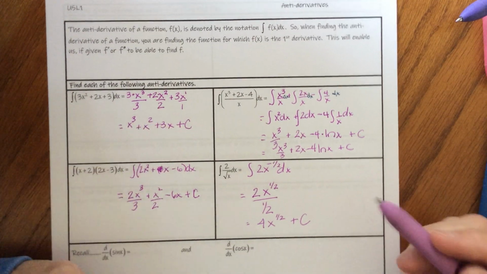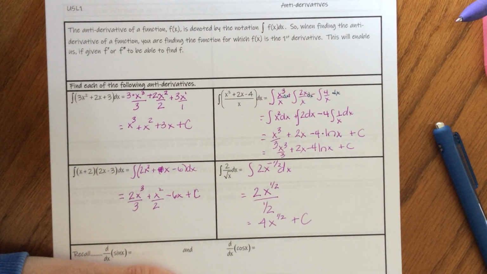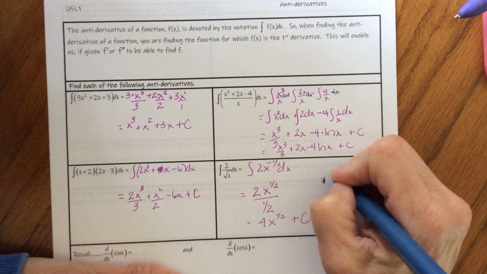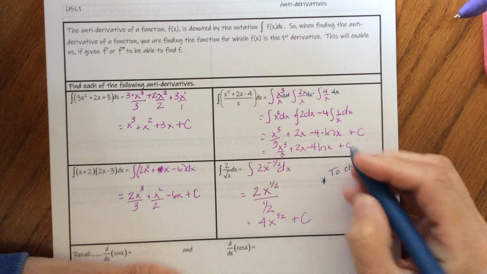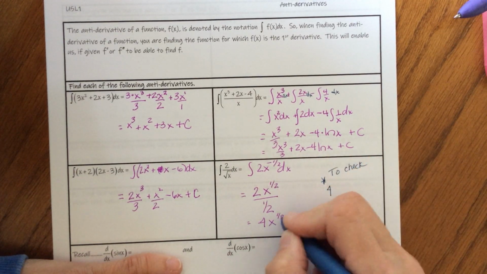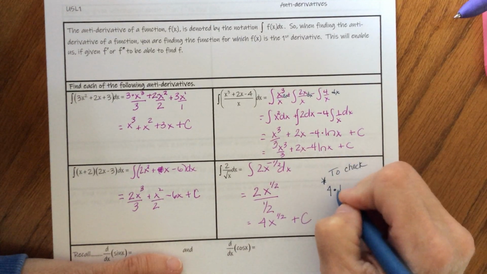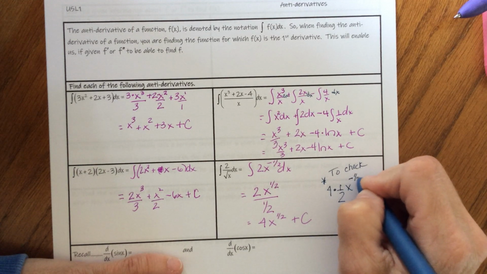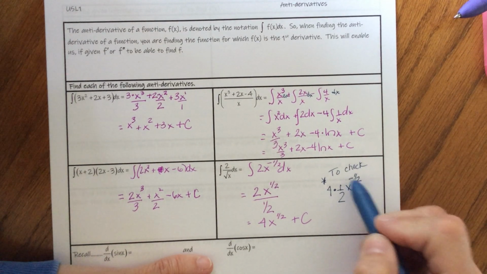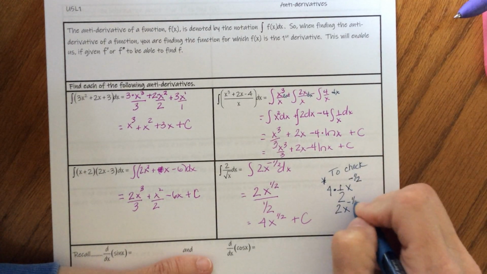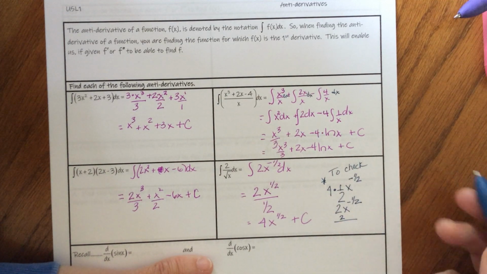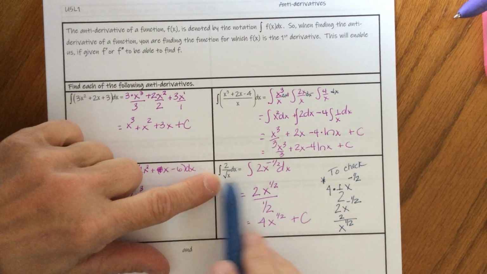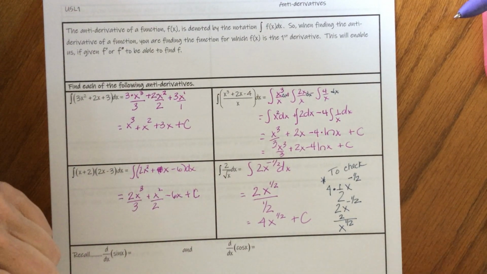So don't forget, you have a way of determining whether your antiderivative is correct or not. If I come over here to check, then the derivative of 4x to the 1/2, remember you take the power, 4 times 1/2, subtract 1 from the power, which gives you negative 1/2. And when you clean this up, you get 2x to the negative 1/2, and then you can write it as 2 over x to the positive 1/2, which does turn out to be 2 over the square root of x.